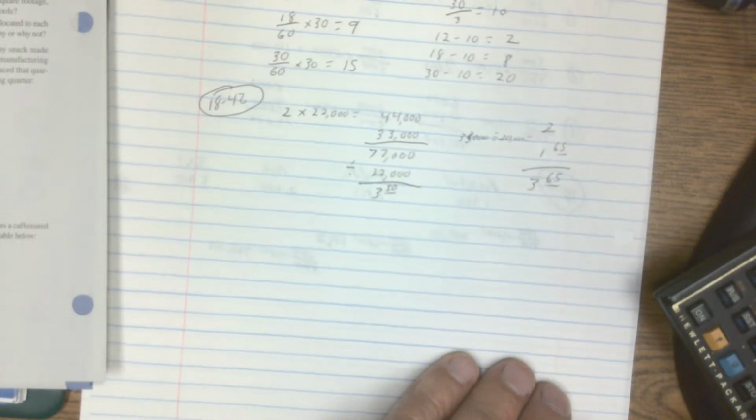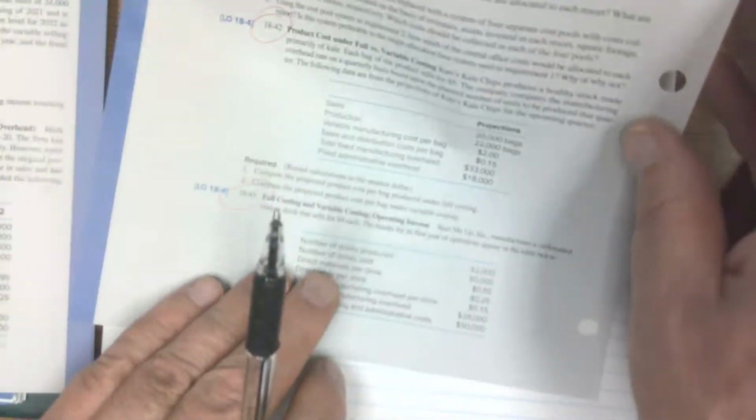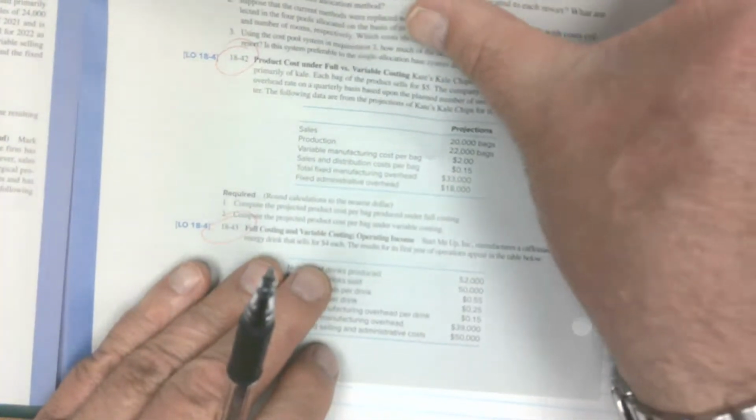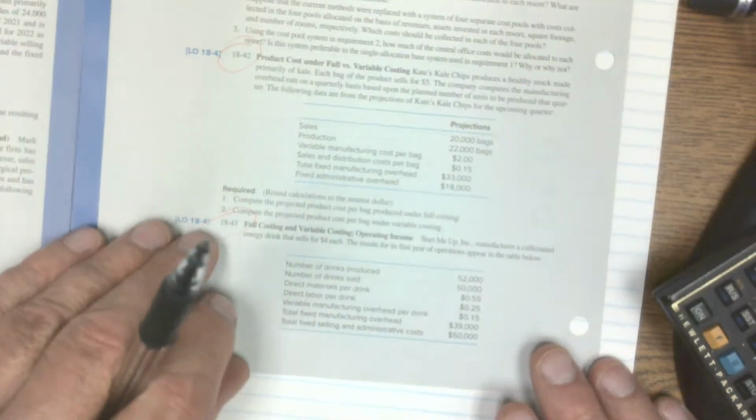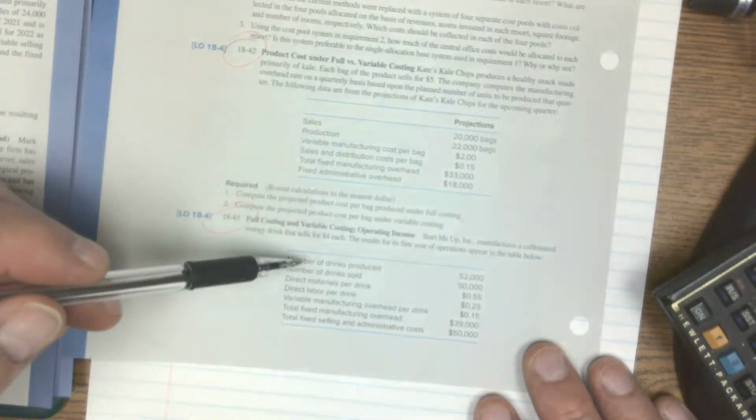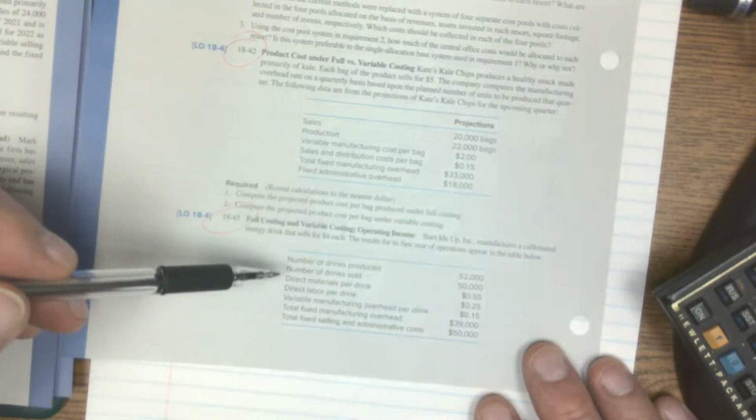Okay, number 18-43. Start Me Up Inc. manufactures a caffeinated energy drink that sells for $4 each. The results for the first year of operation appear below. Number of drinks produced, 52,000. Number of drinks sold, 50,000.